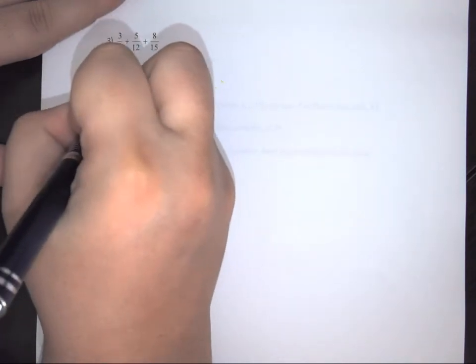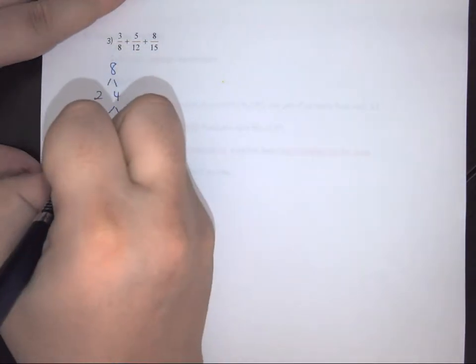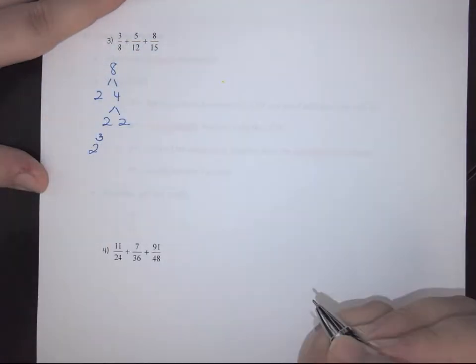We will use the same process when working with 3 fractions that we used when working with 2 fractions. So here, if I look at 8, I know 8 can break into 2 times 4, and 4 breaks into 2 times 2, leaving me with 2 cubed as its result.